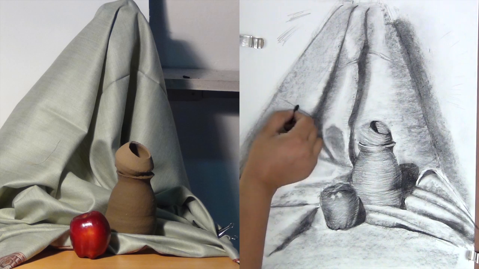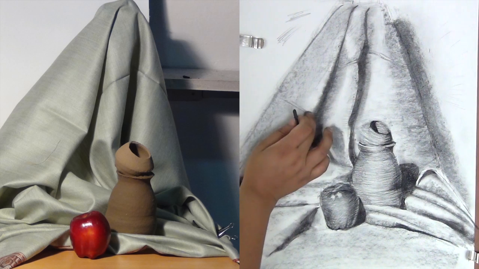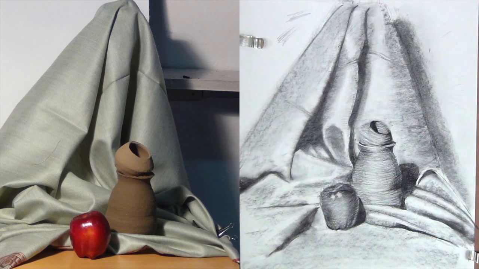So you need to do a similar still life. The photo references are attached to the assignment section. You can use those photo references, and if you want to arrange your own still life, you can do that as well.